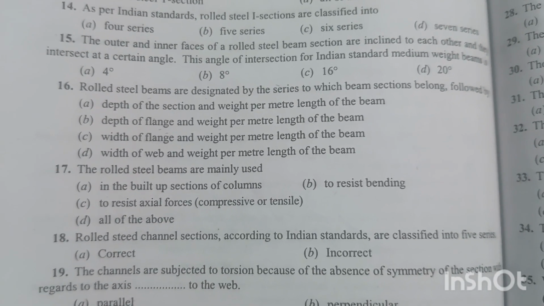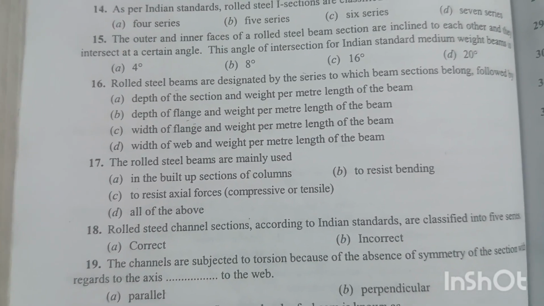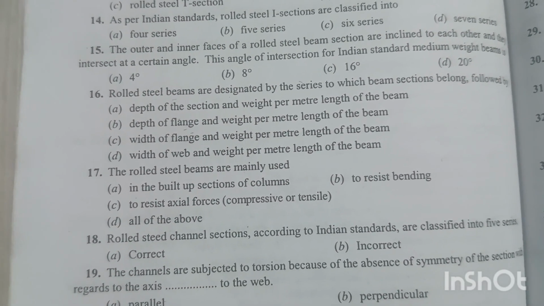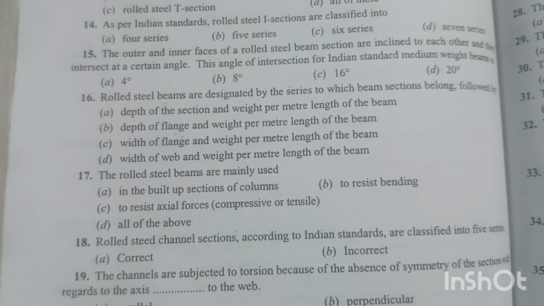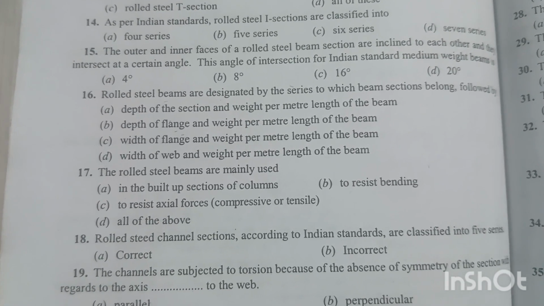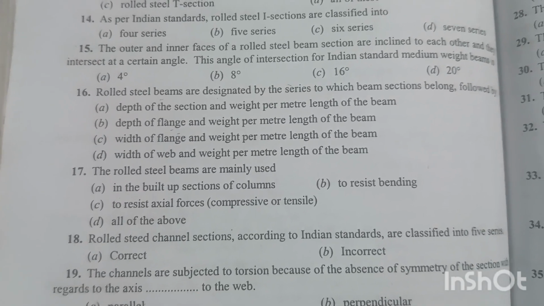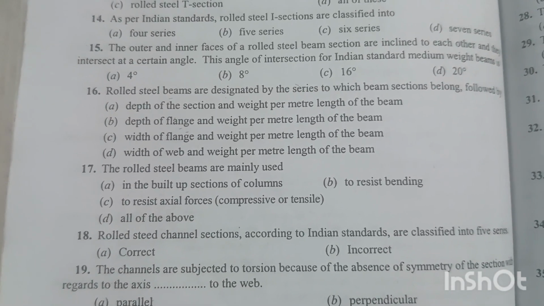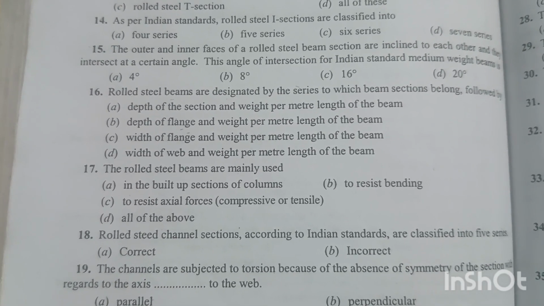Option A is right answer, correct. And they are ISGC, Indian Standard Gate Channel; ISJC, Indian Standard Junior Channel; and ISLC, Indian Standard Light Channel; and ISMC, Indian Standard Medium Weight Channel; and ISMCP, that means Indian Standard Medium Weight Channel with parallel flange.